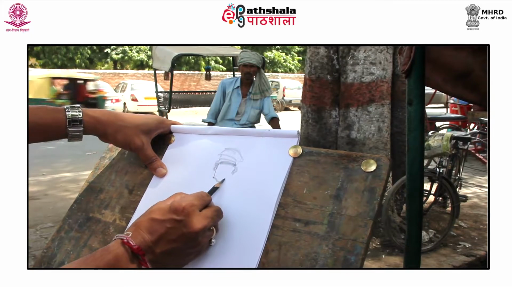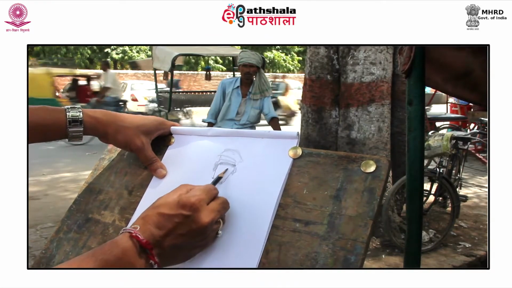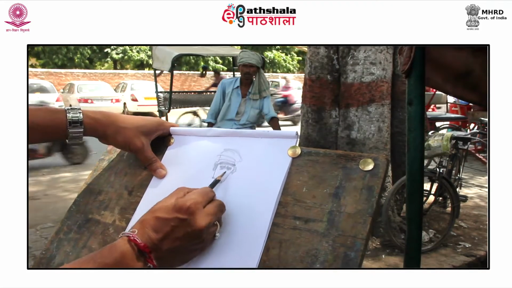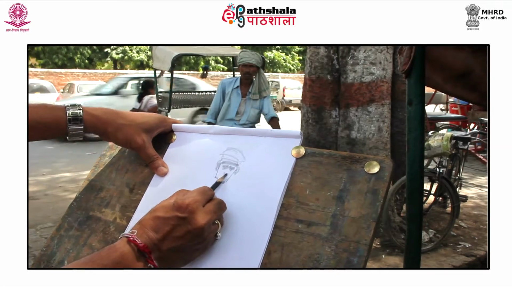This sketch is of a thin man sitting on the rickshaw with a dangling leg and a cloth tied on his head.